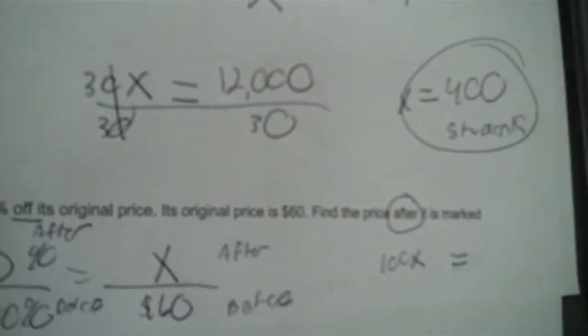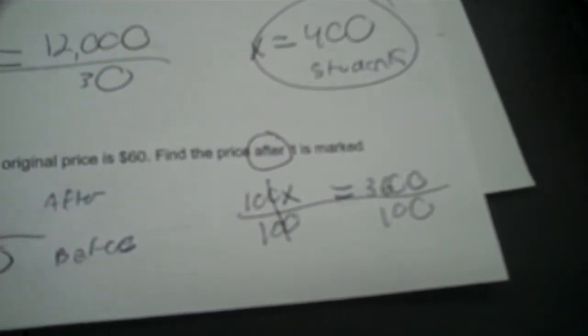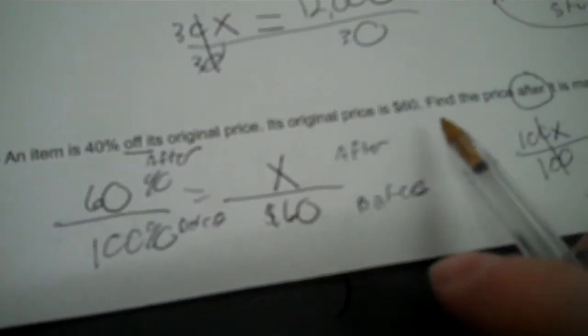So 100X, 60 times 60 is 3,600. Now divide by 100. Okay, 3,600 divided by 100 is 36. Now check the label on 60, it's dollars, so it's $36.